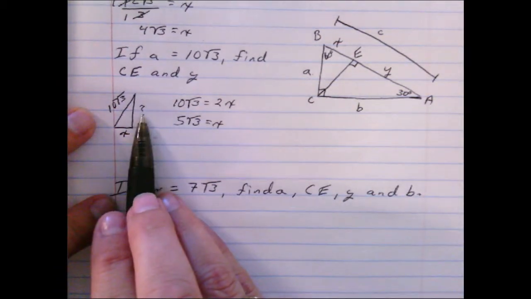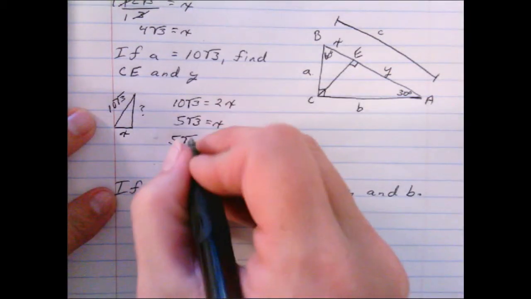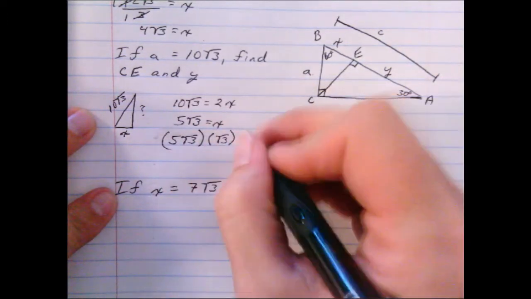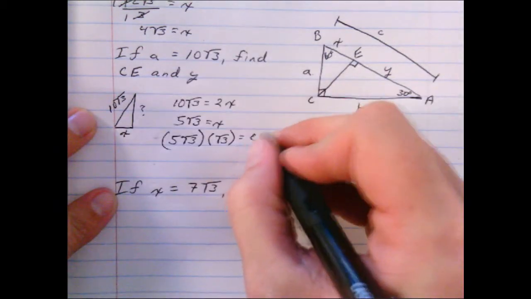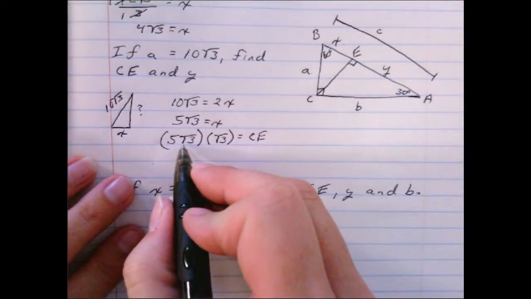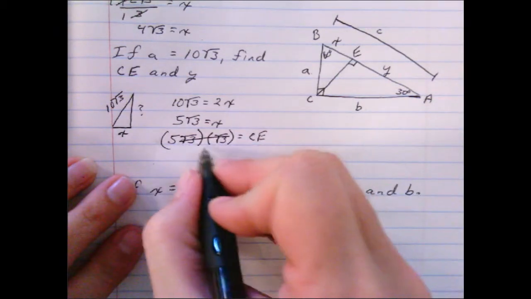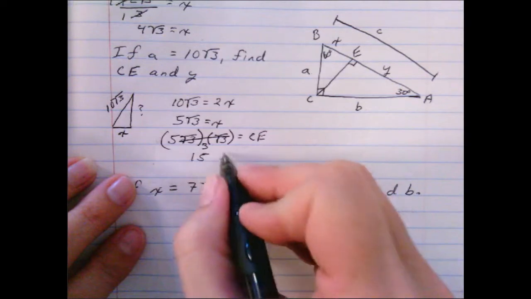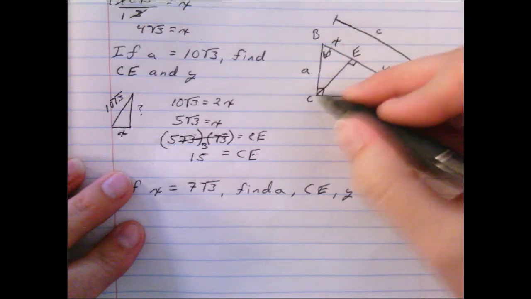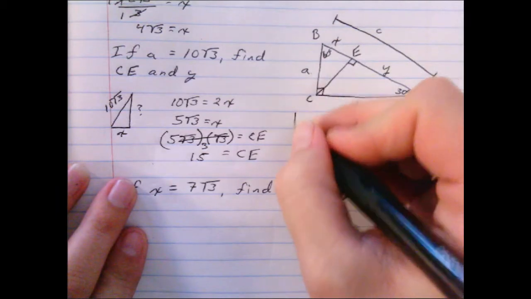And then I still need to find this longer one. That is our square root of 3. So I'm going to take this value, 5 square root of 3, that's my short leg, times the square root of 3, is going to give me CE. Whenever I multiply square root of 3 times square root of 3, we know that those square roots cross out and I'm left with 3. 5 times 3 is 15, so 15 equals CE. Okay, so that's this piece right here. So now I have this other triangle, so I'm going to go ahead and draw that.